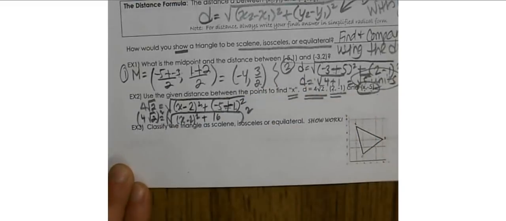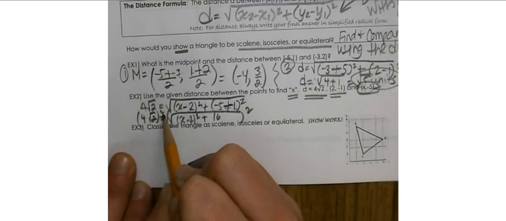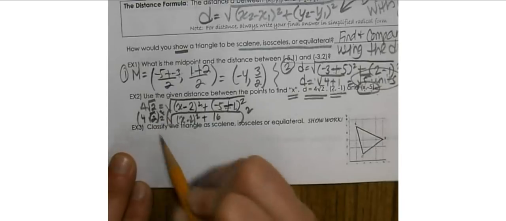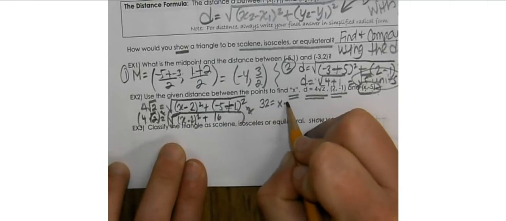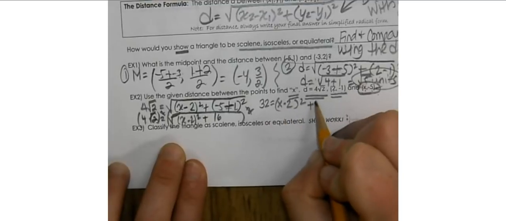So my goal is to get x alone, which means I need to get rid of the root. And the best way to get rid of a root is to square both sides. So I'm going to put parentheses around both entire sides, and I'm going to square both sides. What's going to happen here is I'm going to square each piece. 4 squared is 16, and the square eliminates the square root, leaving me with 2. 16 times 2, that is 32. Next, the square eliminates the square root, leaving me with x minus 2 squared plus 16.